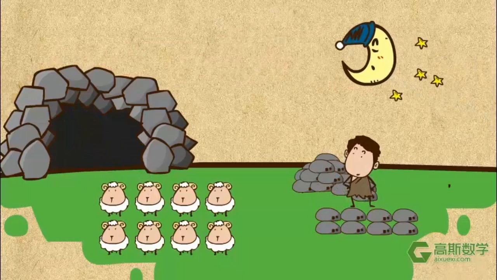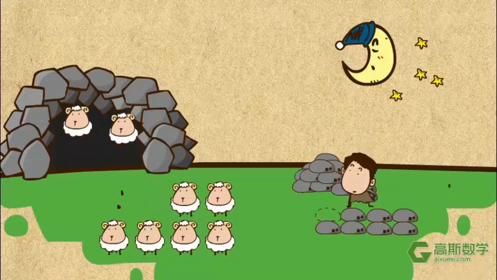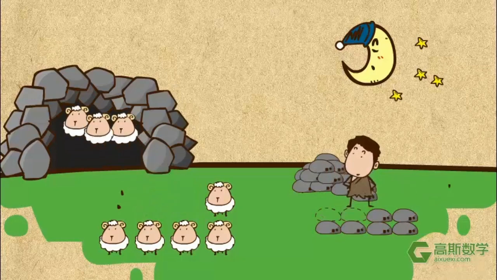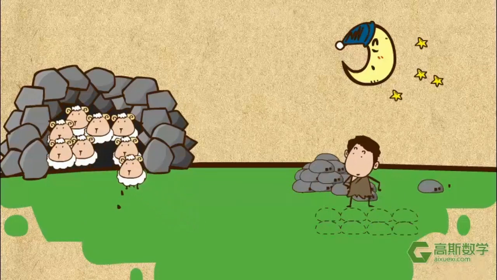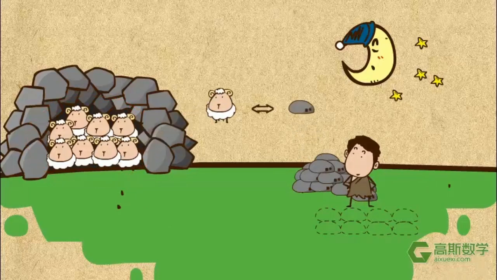In the evening, as a sheep returned to the cave, for each one that went in, he discarded a stone, and for another that entered, he threw away another. Thus, it was one in, one stone discarded, continuing like this until all the stones were gone, which meant all the sheep had returned. Here, each sheep corresponded precisely to a stone, exemplifying what is known as one-to-one correspondence. Simply put, it's one-to-one. Using this method of one-to-one correspondence, many problems can be solved.